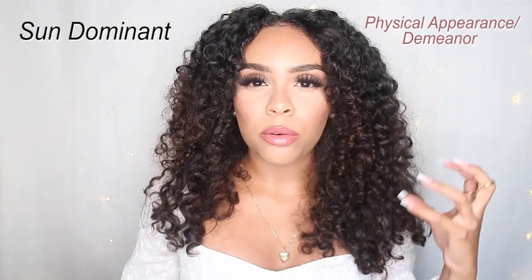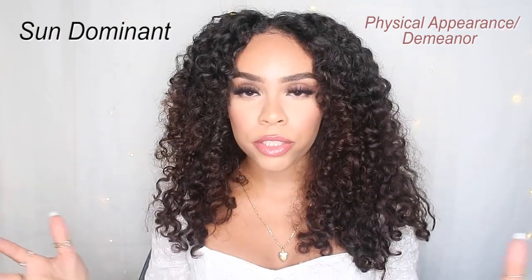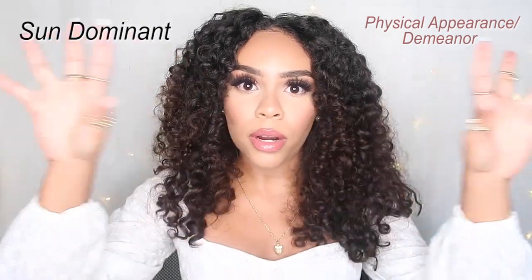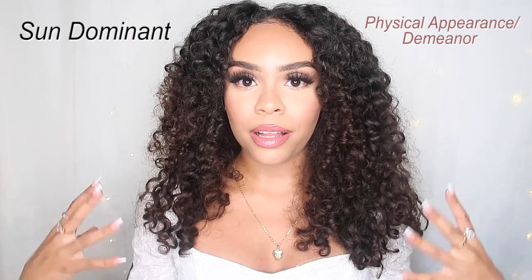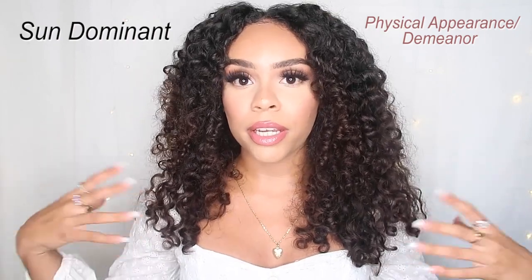And it can give kind of a warm undertone, or a warm skin tone, golden undertone. Maybe you have golden colored hair, or your aura just seems kind of bright or golden. And you might have really good posture as well. I feel like with sun dominance, there's that righteousness. So maybe with your body and how you carry yourself, you have good posture.